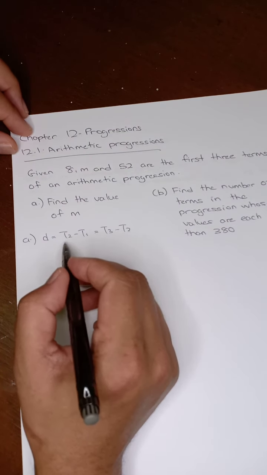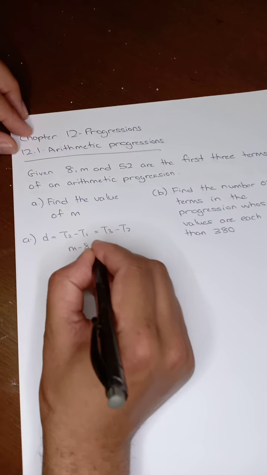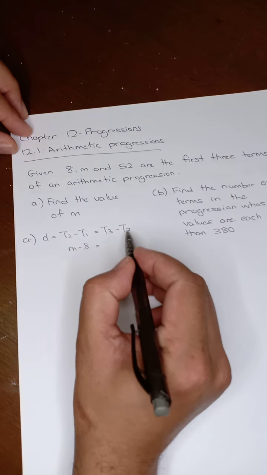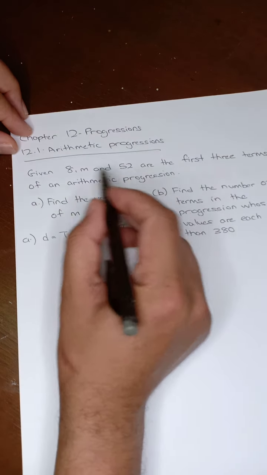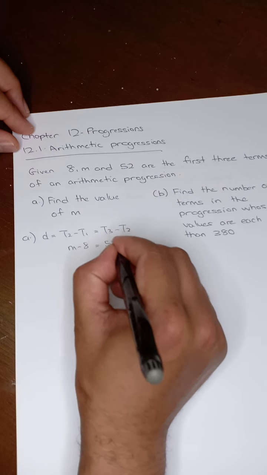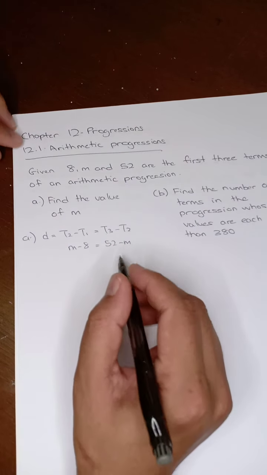So t2 minus t1 is m minus 8, which equals t3 minus t2, the third term minus the second term, 52 minus m. You can solve this equation to get the value of m.